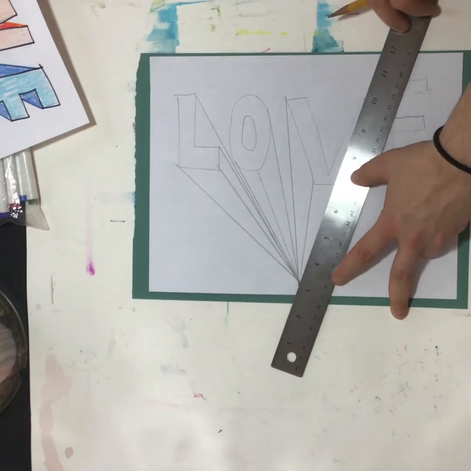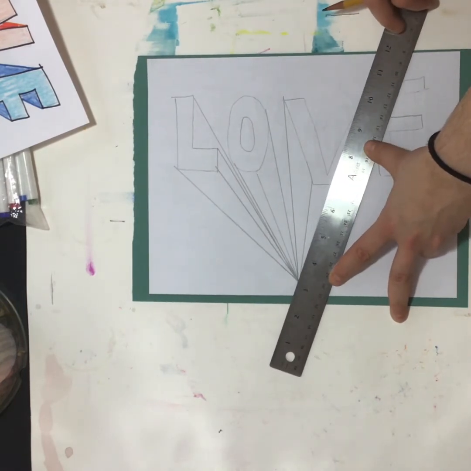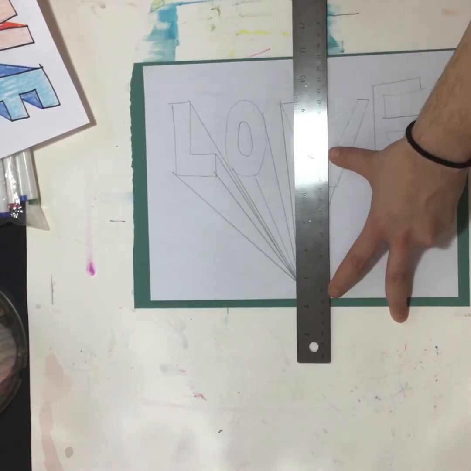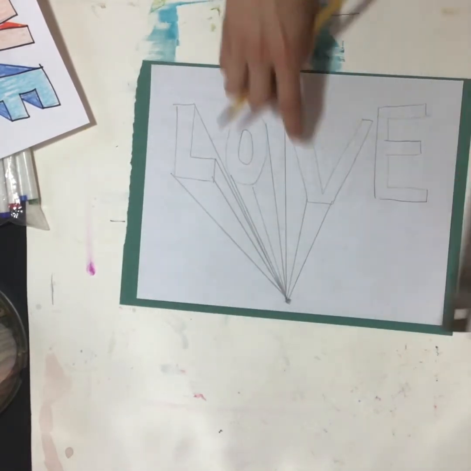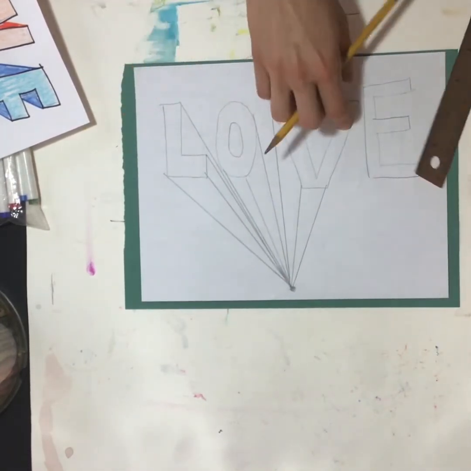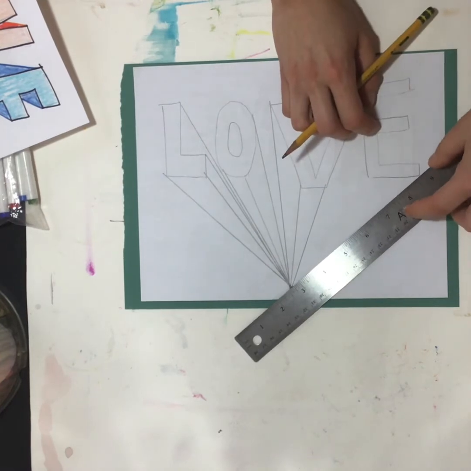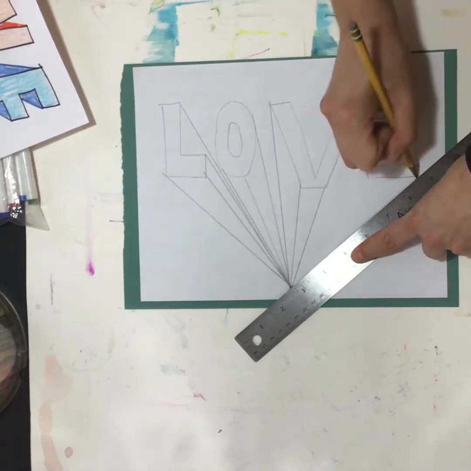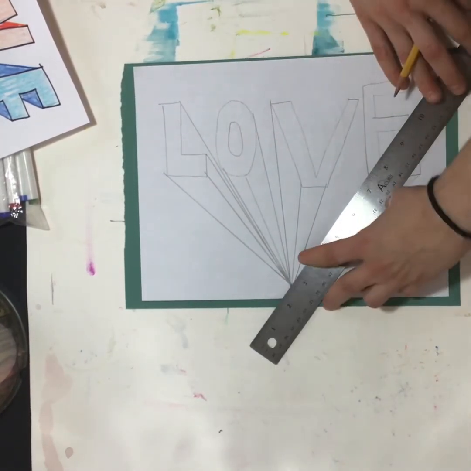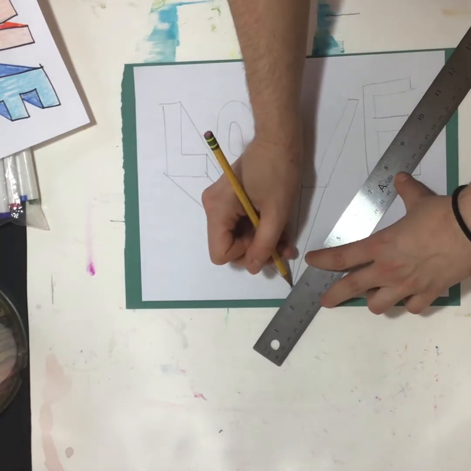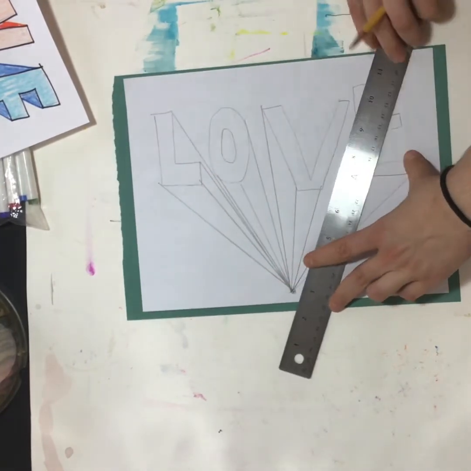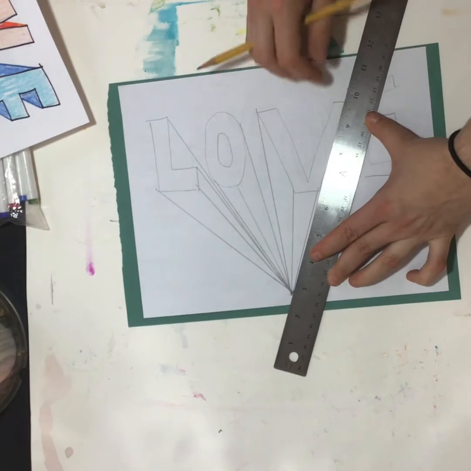I was going to try and do, I don't think that'll go. Okay, so there's the V. And then my E is so far away from that dot that there's going to be a lot of corners that I can touch. 1, 2, 3.